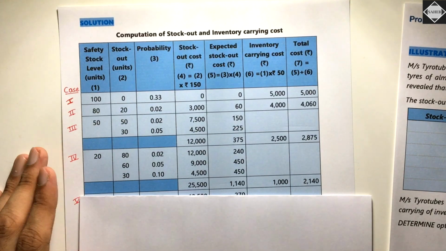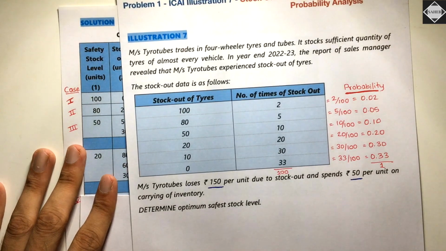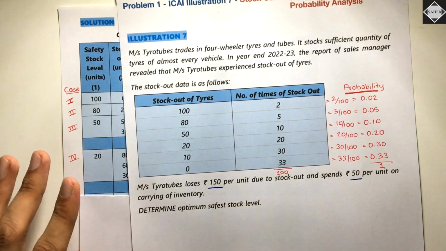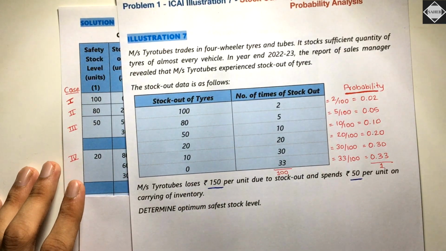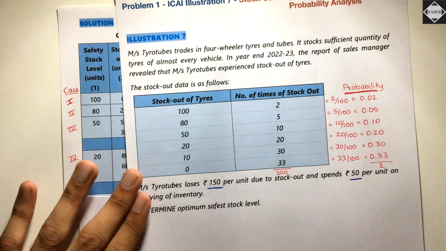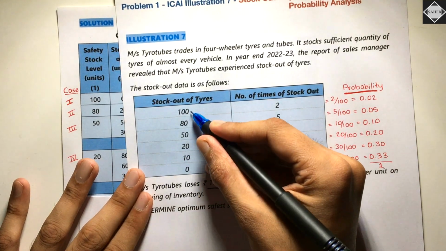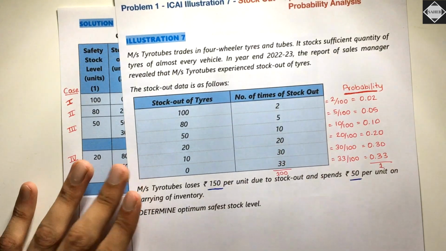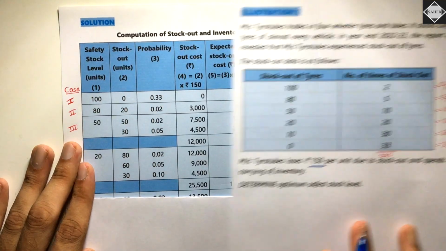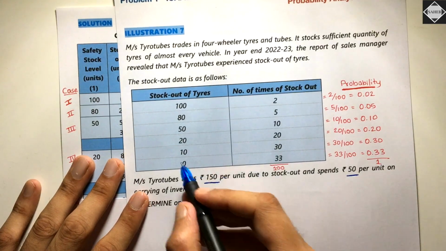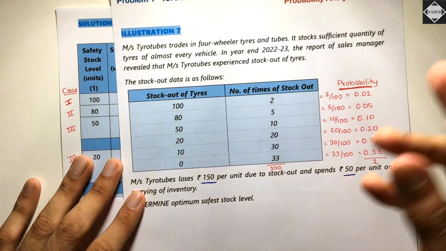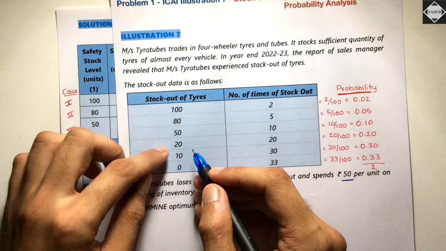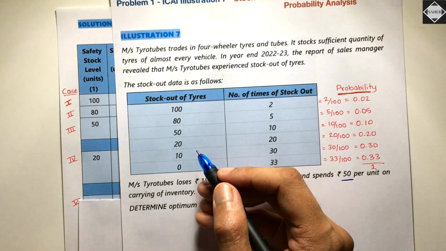Fine. Now moving on, next we are going to assume safety stock of 10. If we take safety stock of 10, then what will happen? There will be stock out in all the above cases. Here also stock out, here also stock out, here also stock out, here also stock out, isn't it? See here, it's really simple. If there is a demand of 10, then there will not be any stock out because we have 10 tires in safety, easily you can fulfill. But in all the above cases, there will be stock out.